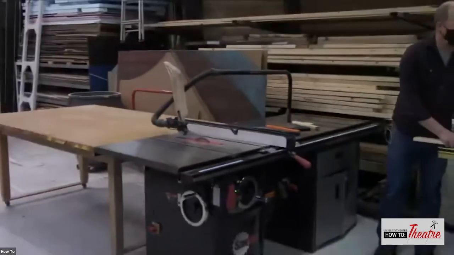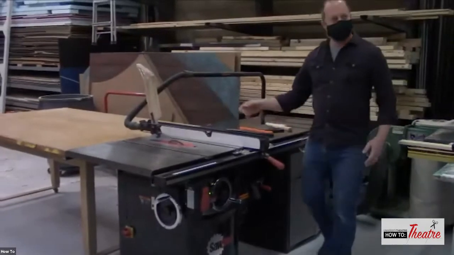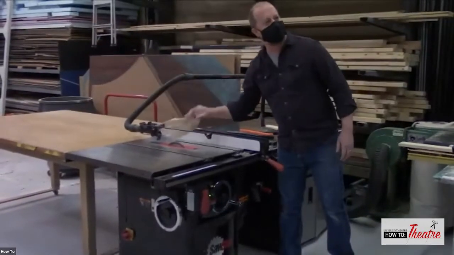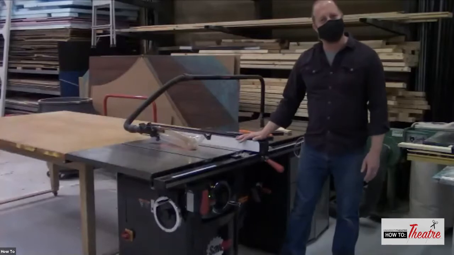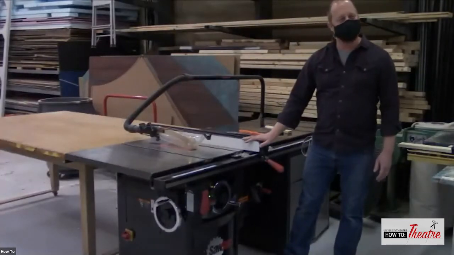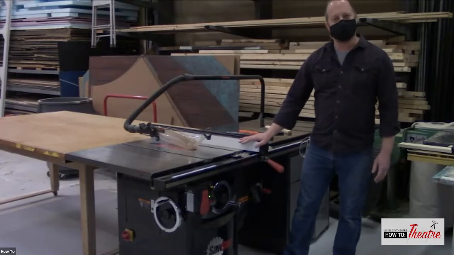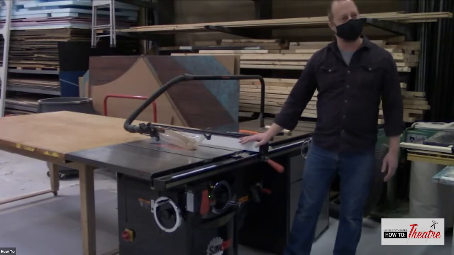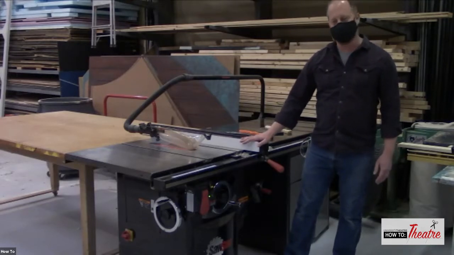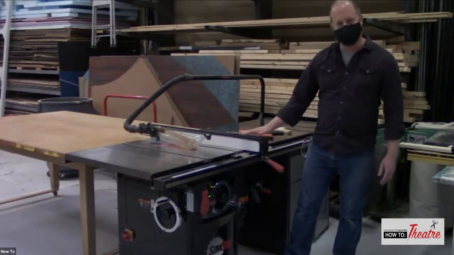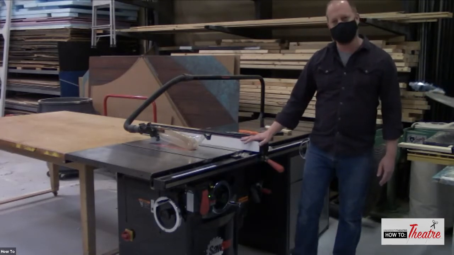So I think those are pretty much the big differences. We're going to come back to all that stuff. But first, we're going to talk about the type of saw this is, which is a SawStop saw, which is a particular brand. And we're going to have Mike talk about that.